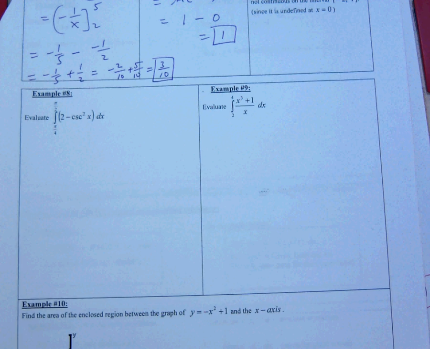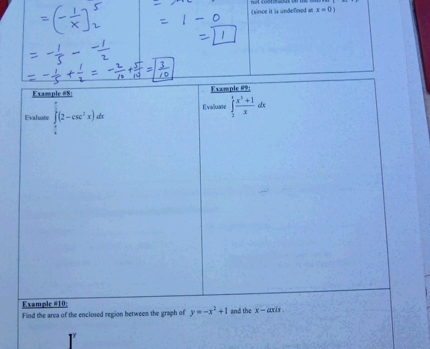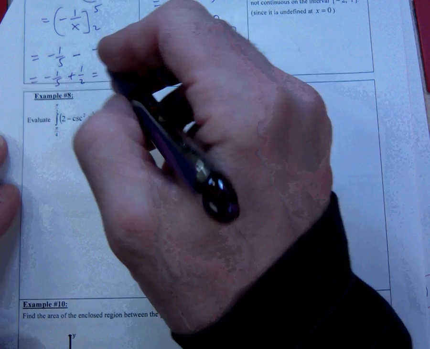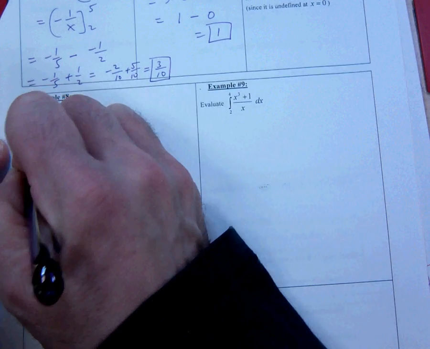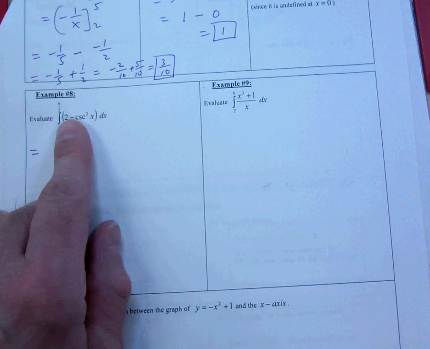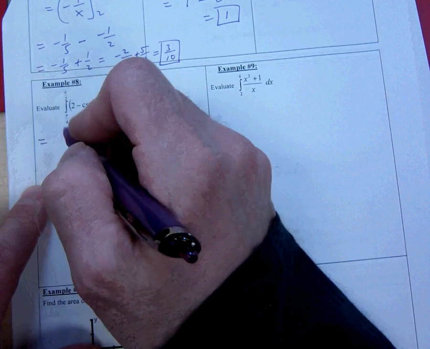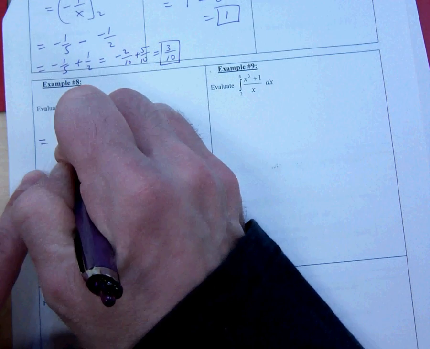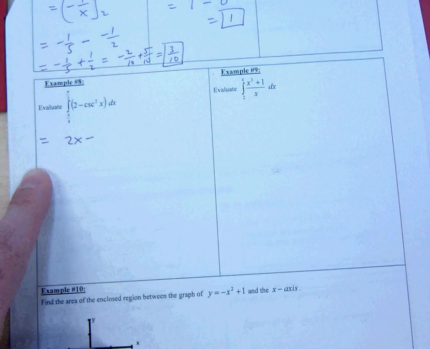All right, so here we go. Be careful here, guys. All right, so obviously I'm going to integrate. Narek, what's the antiderivative of 2? 2x, okay. How about this one?